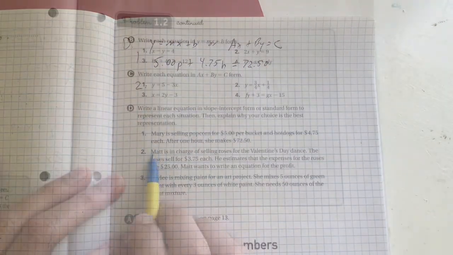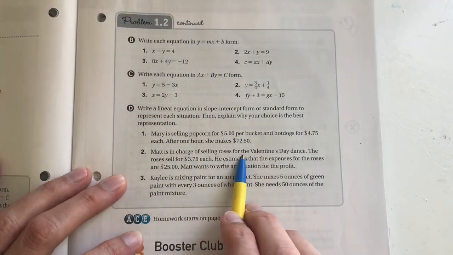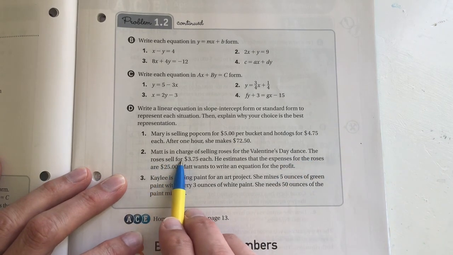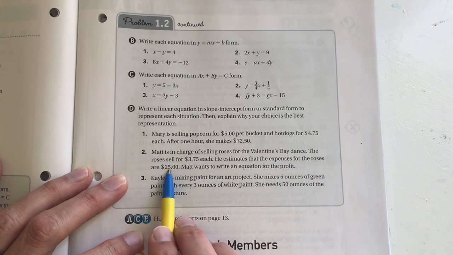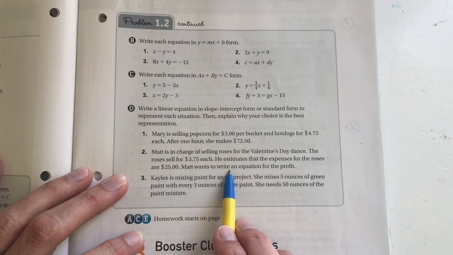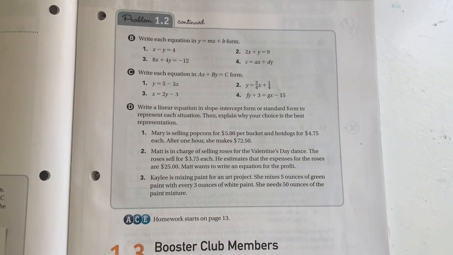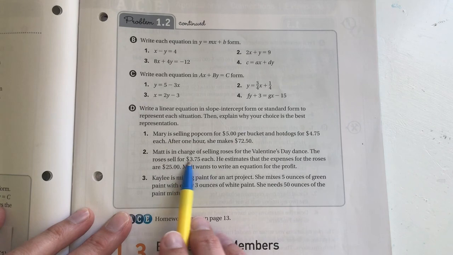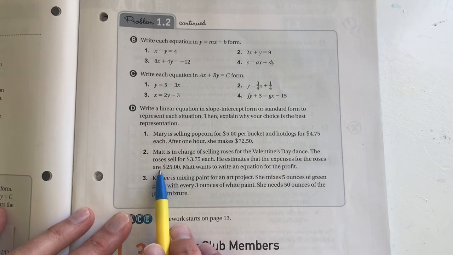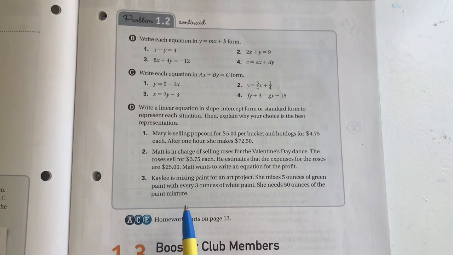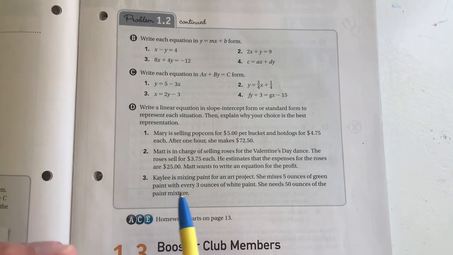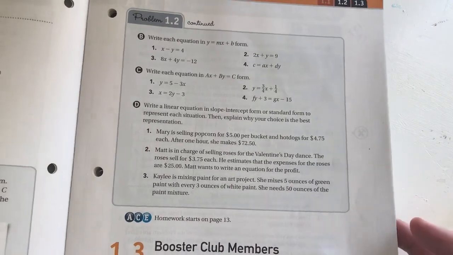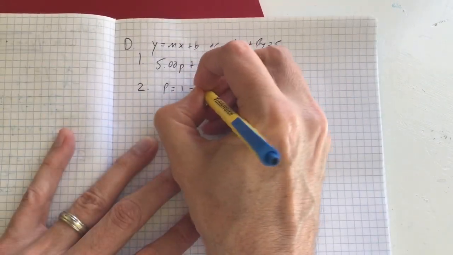All right, number two. Matt is in charge of selling roses for the Valentine's Day dance. The roses sell for $3.75 each. He estimates that the expenses for the roses are $25. Matt wants to write an equation for profit. So we definitely have a rate of some kind going here. And this expenses sounds like something that's going to come afterwards. So this is going to be the income, this is the expenses, and that's going to be with that P equals I minus E format.